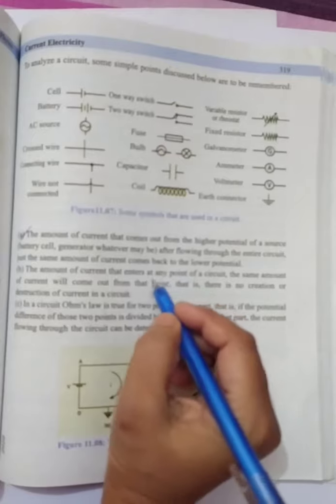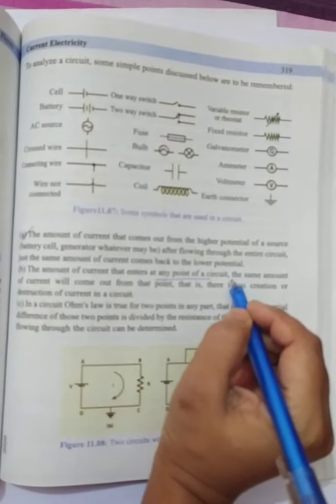The second point is the amount of current that enters at any point of a circuit, the same amount of current will come out from that point, and that is, there is no creation or destruction of current in a circuit. The amount of current that enters at any point of a circuit, just follow the point over here, the same amount of current will come out from that point.